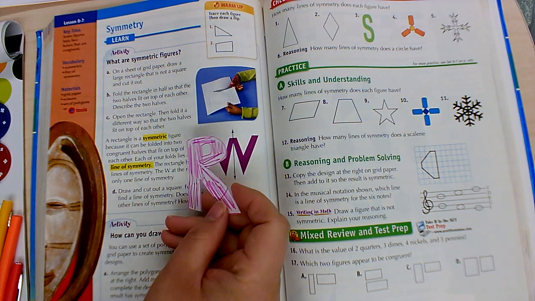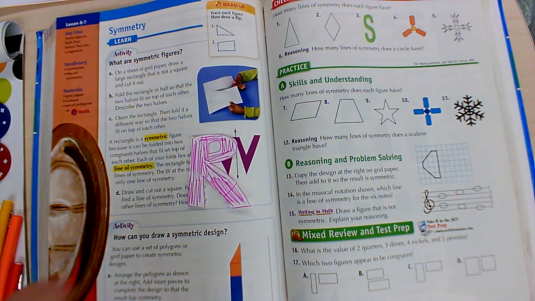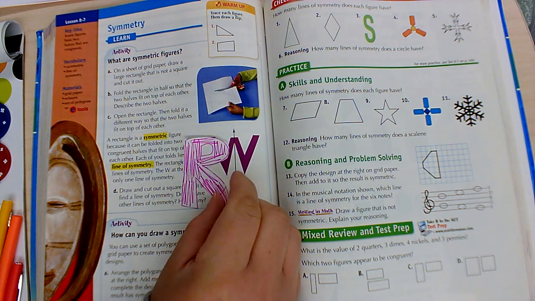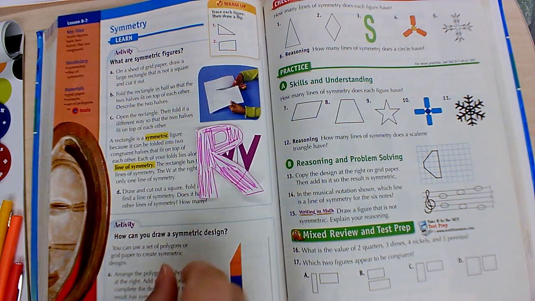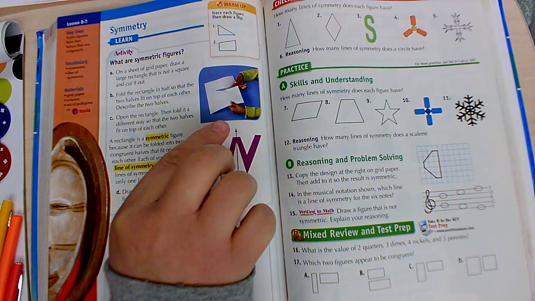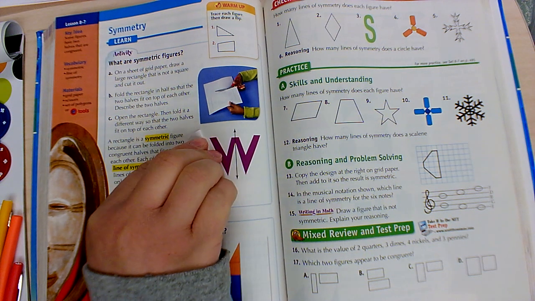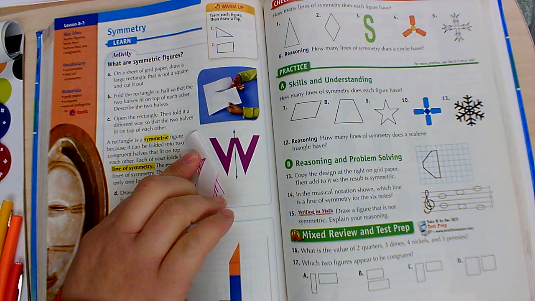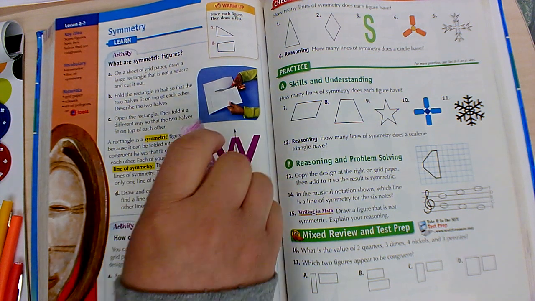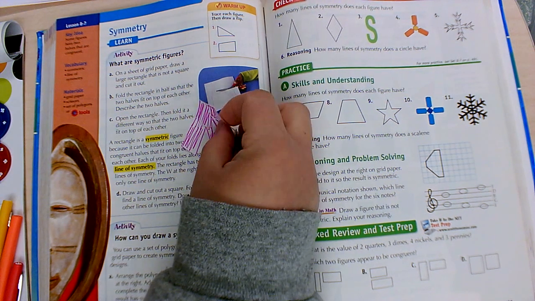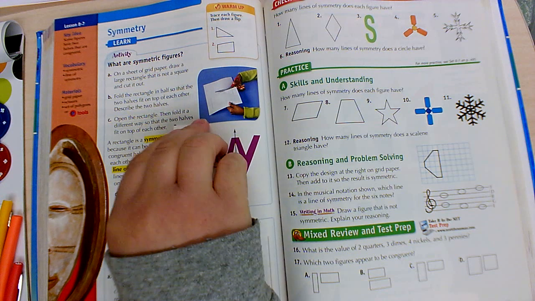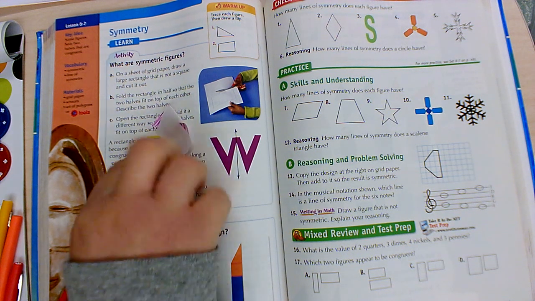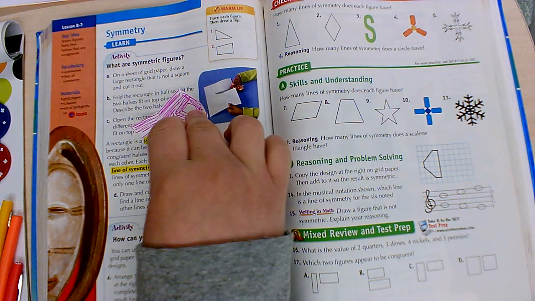Let's try the letter R. So some you can look at and tell, but let's try folding it in half this way. Nope, I can still see some of it, so the two halves are not congruent. So let's try folding in half this way. Same thing. They're not the same size, so they're not congruent. It's not a line of symmetry.